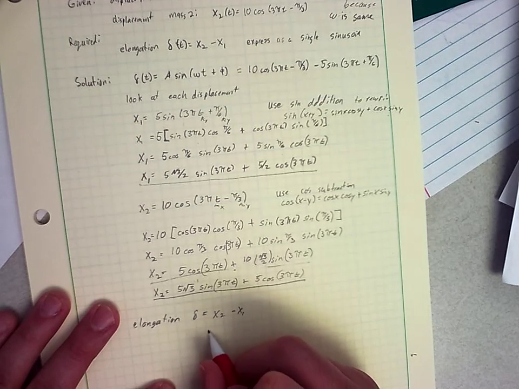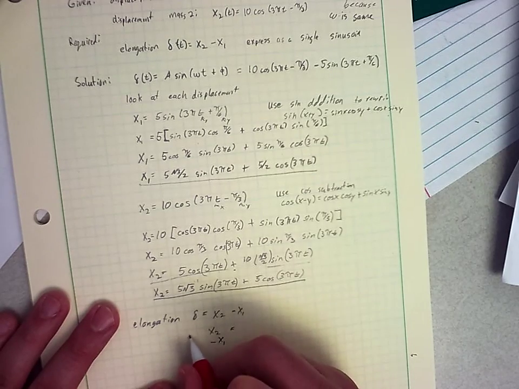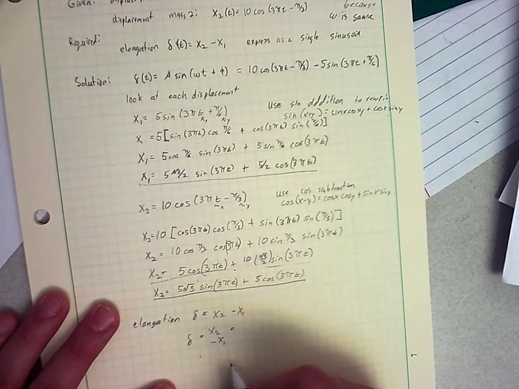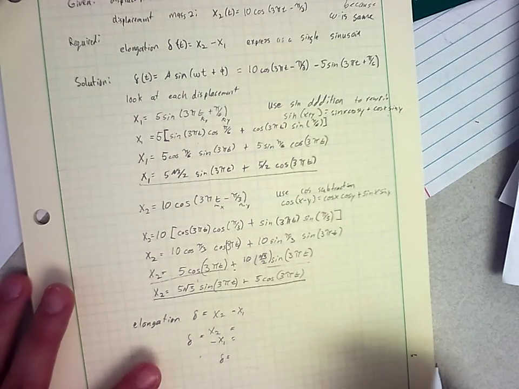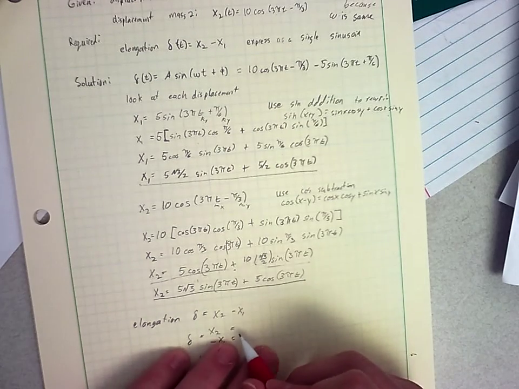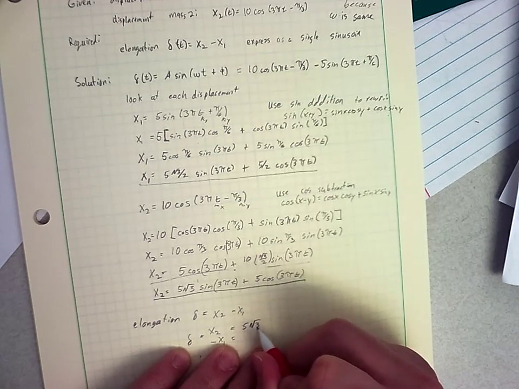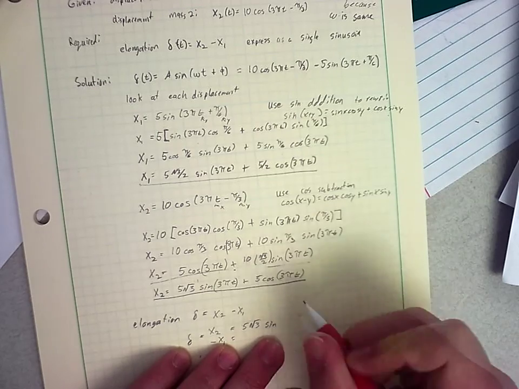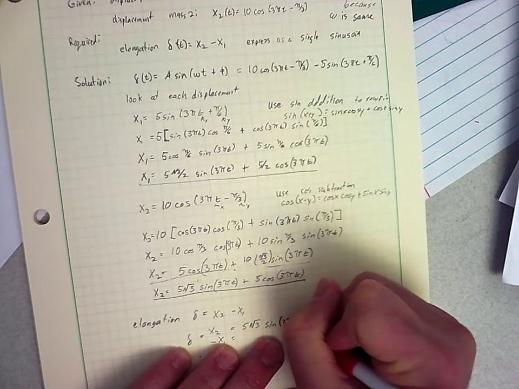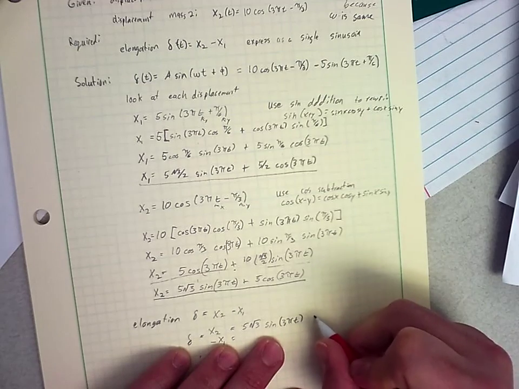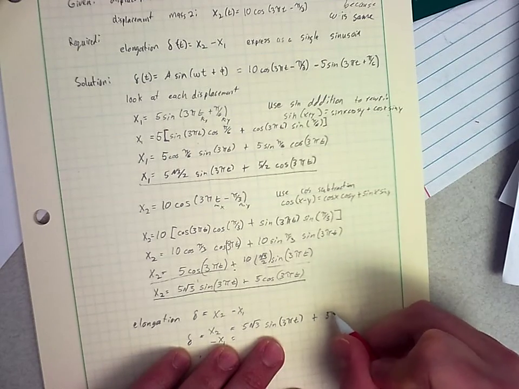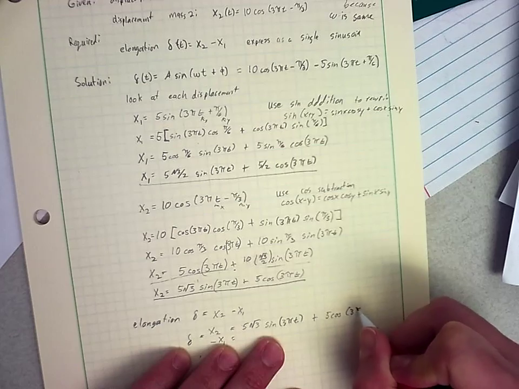So if it's x2 minus x1, then we just look at the combined terms. So line them up. x2 is 5 times the square root of 3 times sine 3 pi t plus 5 cosine of 3 pi t.